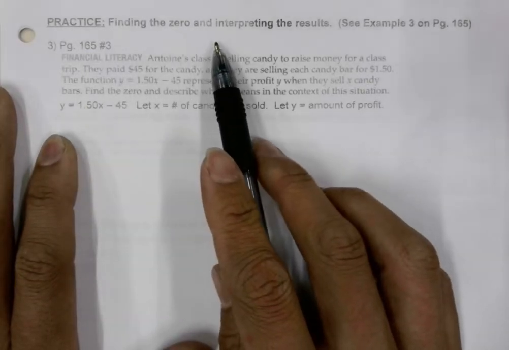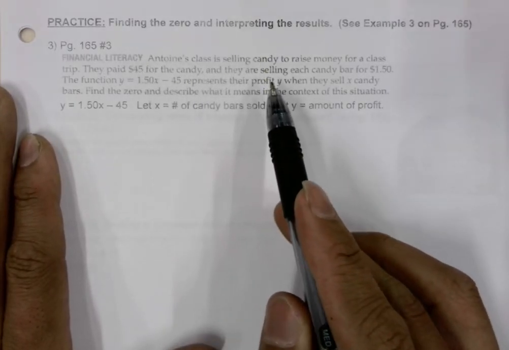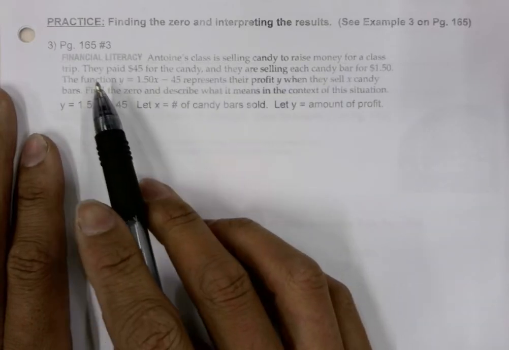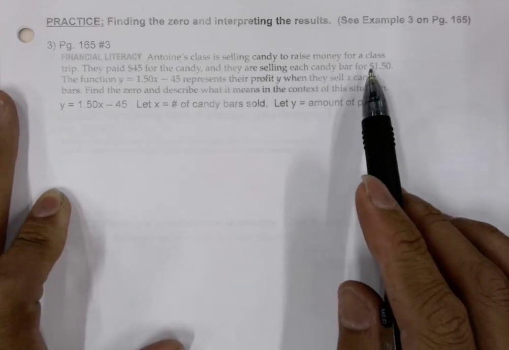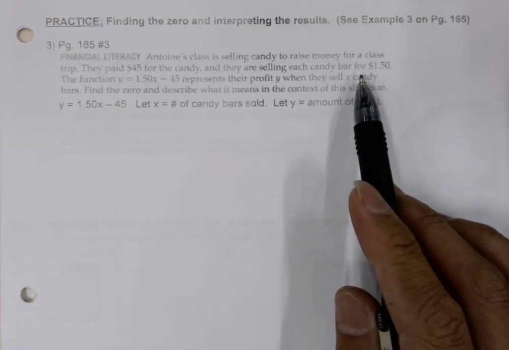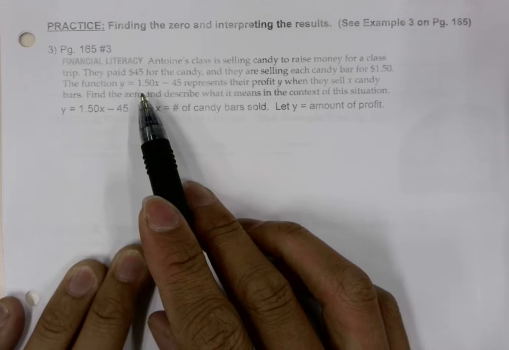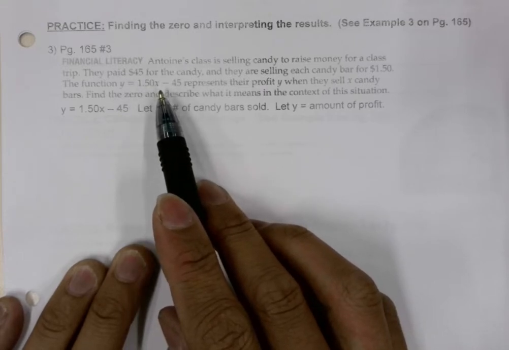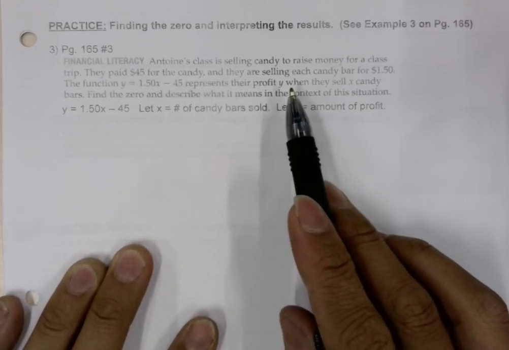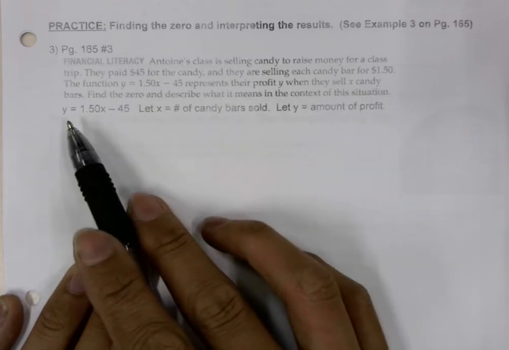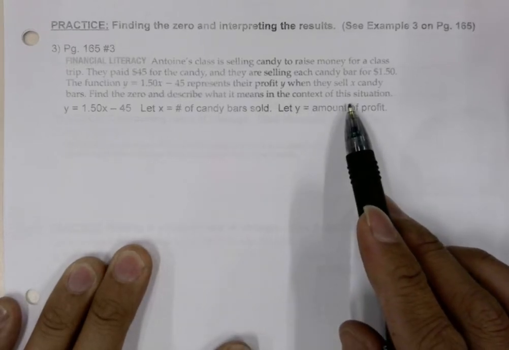Finding the zero and interpreting the results. Antoine's class is selling candy to raise money for a class trip. They paid $45 for the candy, and they are selling each candy bar for $1.50. The function y is equal to 1.50x minus 45 represents their profit, y, when they sell x candy bars. Find the zero and describe what it means in the context of this situation.